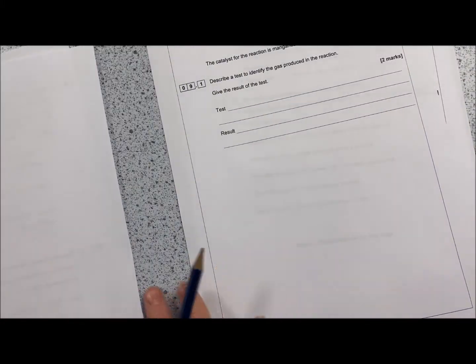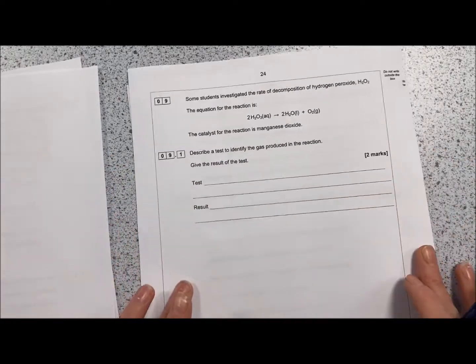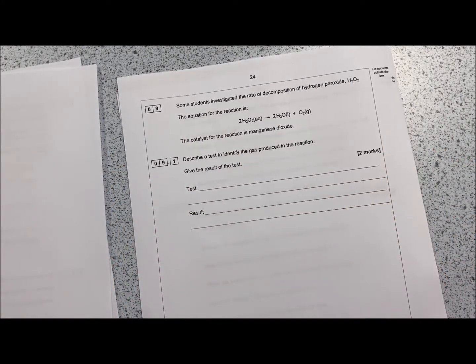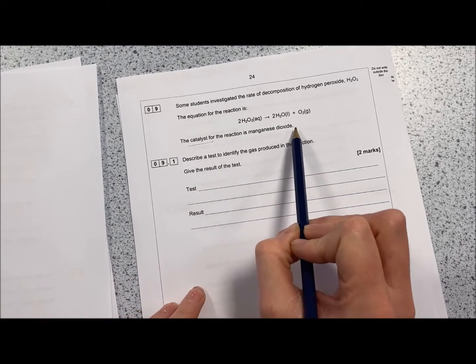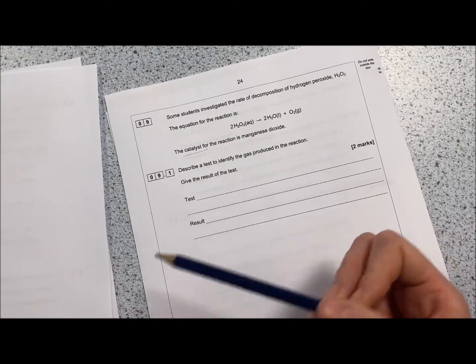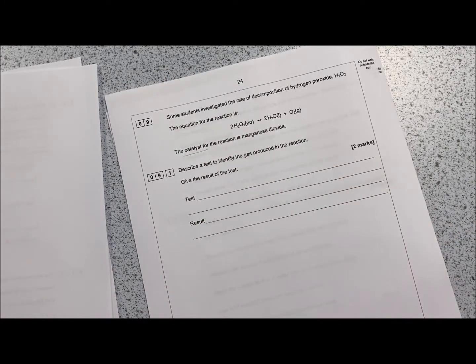Okay, question 9. Some students investigated the rate of decomposition of hydrogen peroxide, H2O2. This is the equation. The catalyst is manganese dioxide. Describe a test to identify the gas produced in this reaction.